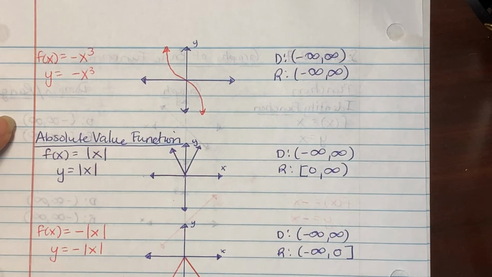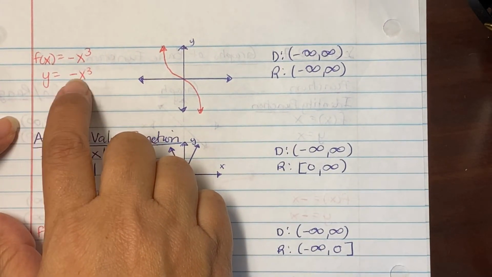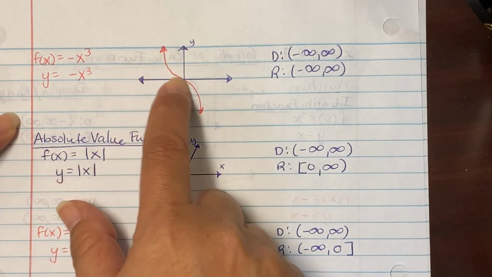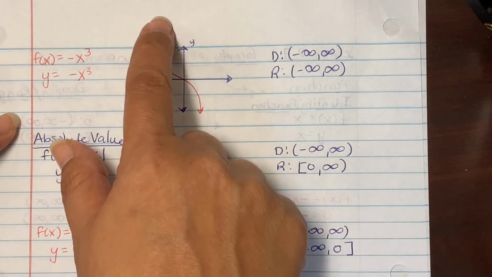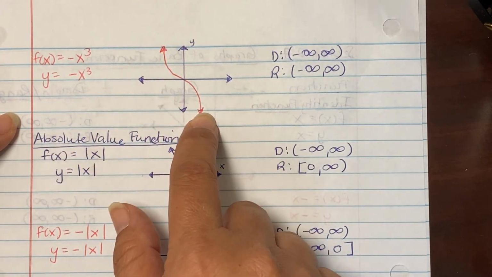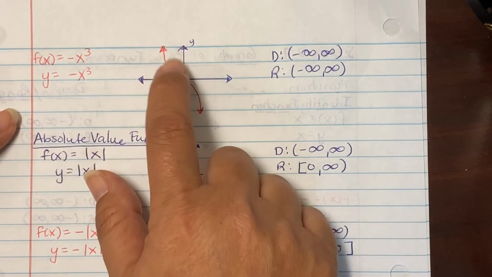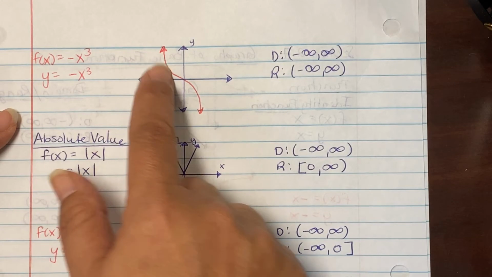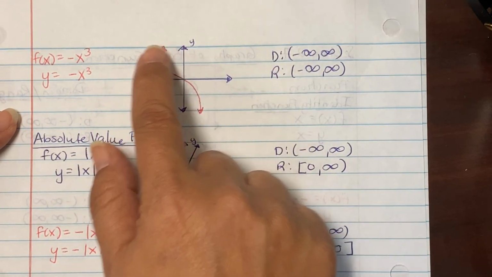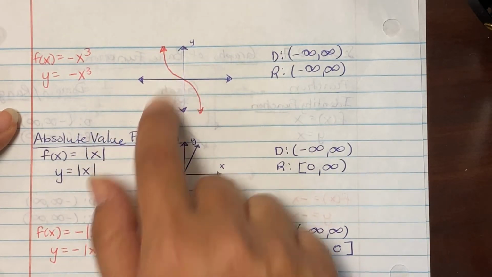The reflection of that, which is the f of x equal to negative x cubed, or y equal to negative x cubed, notice it starts in quadrant 2 and goes into quadrant 4. It looks like a vertical line, but it's curve shaped here because it's a cubic function. The domain, if I were to stretch it out, my x's are going to negative and positive infinity. The y's go from positive infinity to negative infinity. So this one does the reverse.